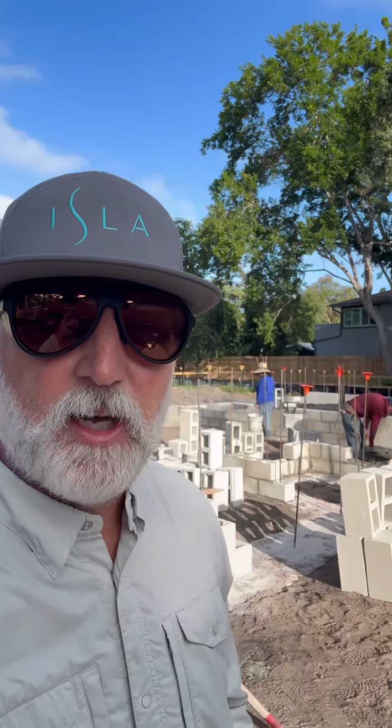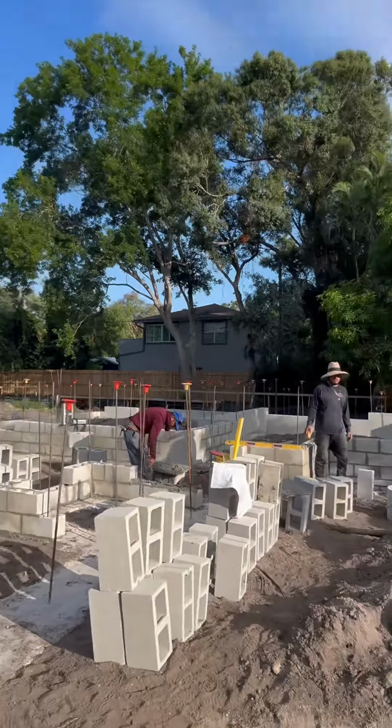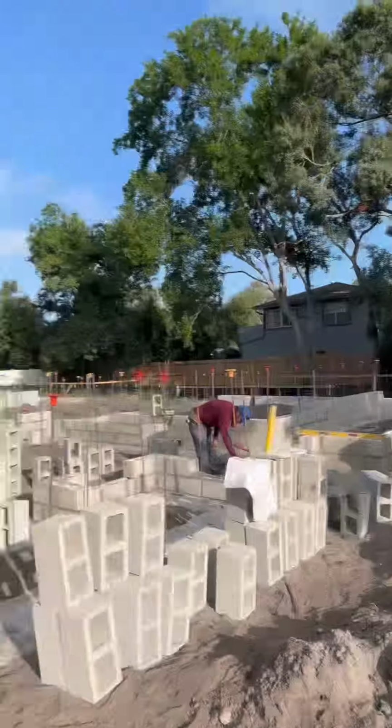Good morning. We're back on site, and foundation walls are moving pretty quickly. Matter of fact, it looks like they're going to be done today. So if you remember, we had two different footing elevations in this house. We had a higher footing and a lower footing with a step in the footing.